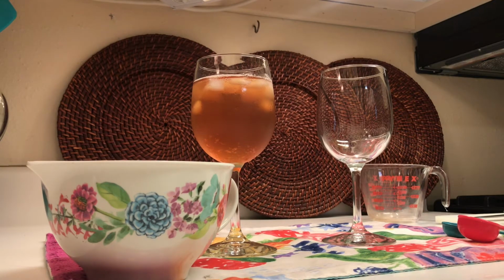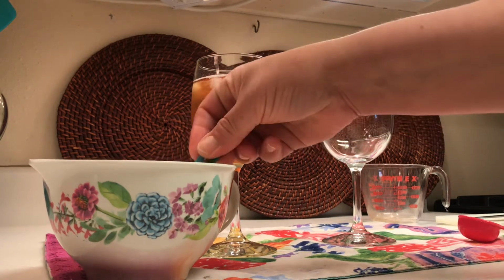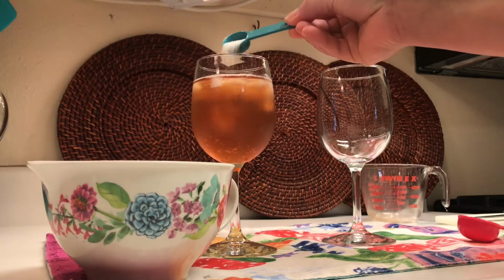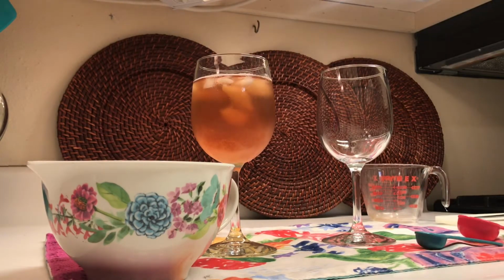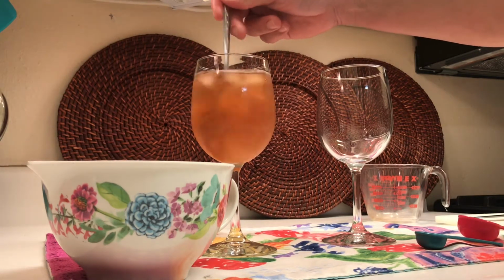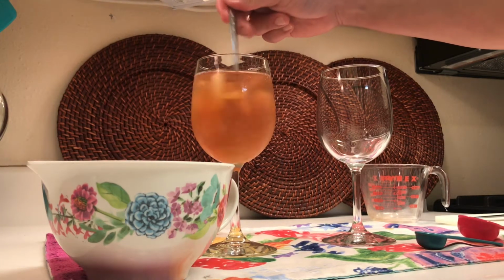Unsaturated solutions are solutions in which the solvent can actually dissolve more solute. So I'm going back to my iced tea mixture. Normally I like my iced tea unsweet, but that doesn't really work for our experiment. So I'm going to add 1 teaspoon of sugar. Then I'm going to use my spoon and stir it up. Stir, stir, stir, stir, stir.